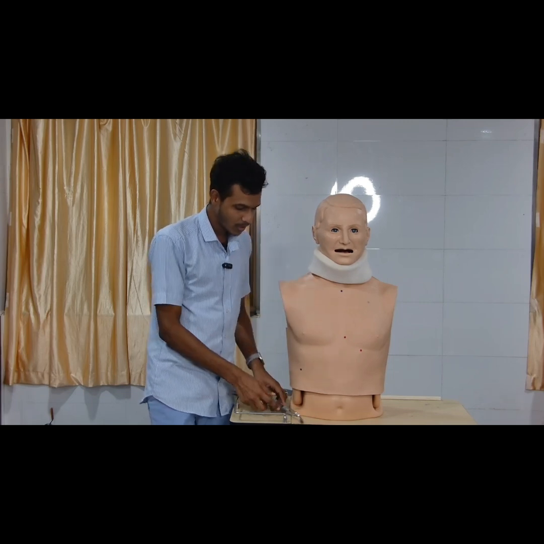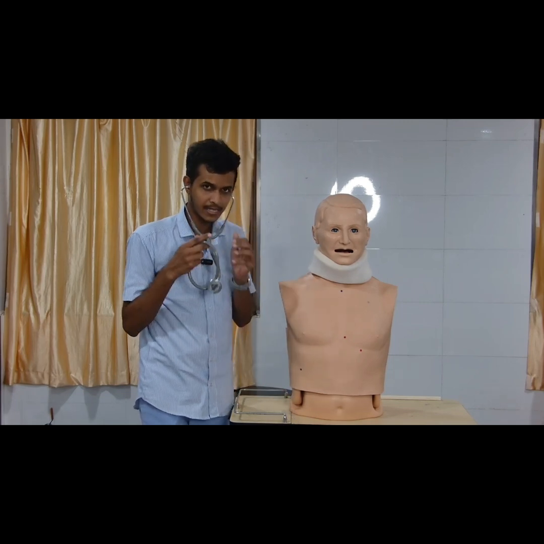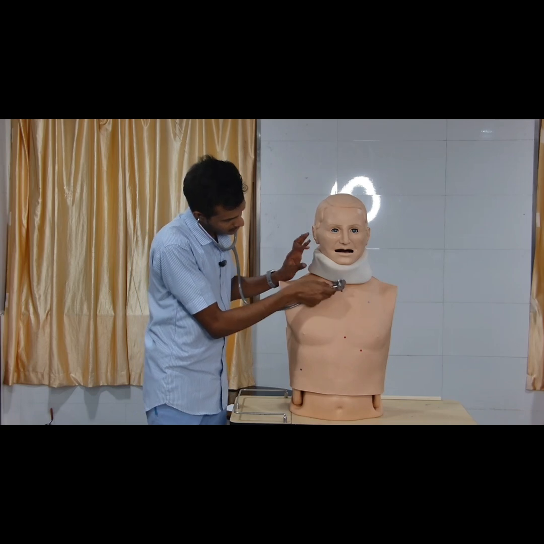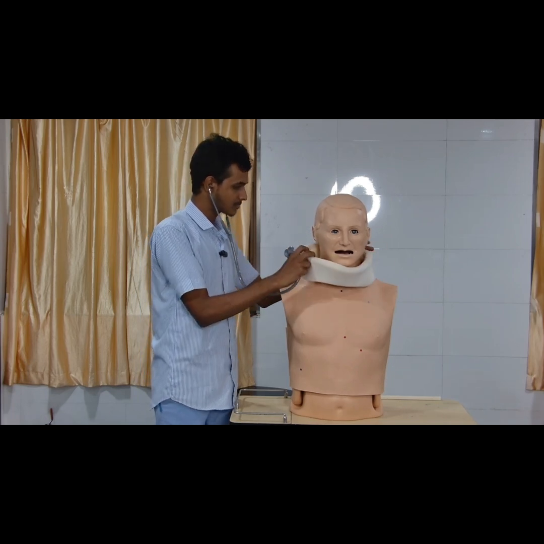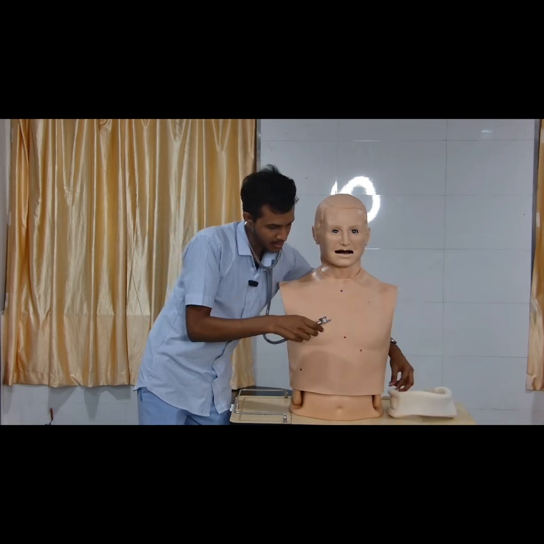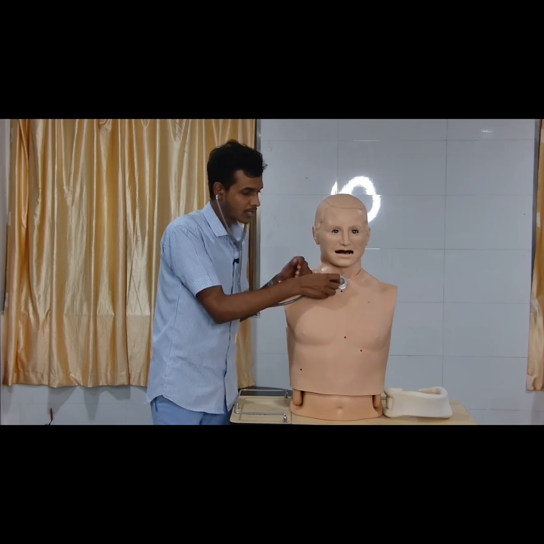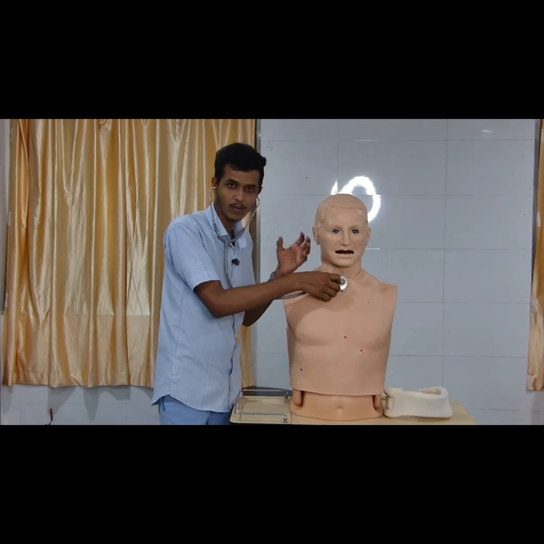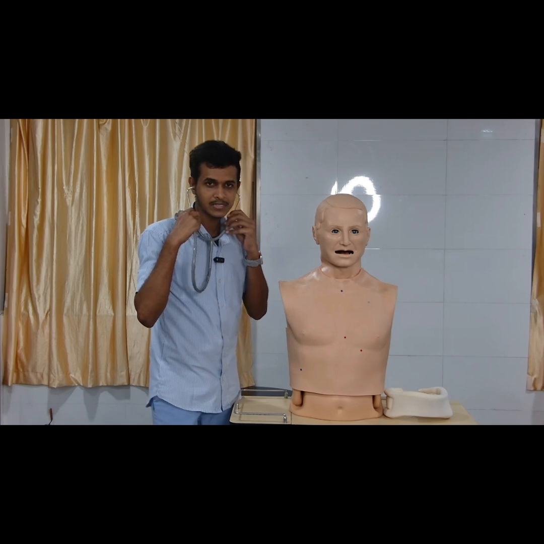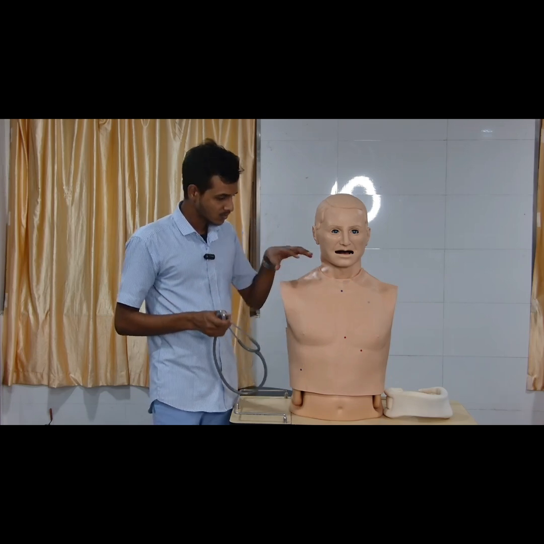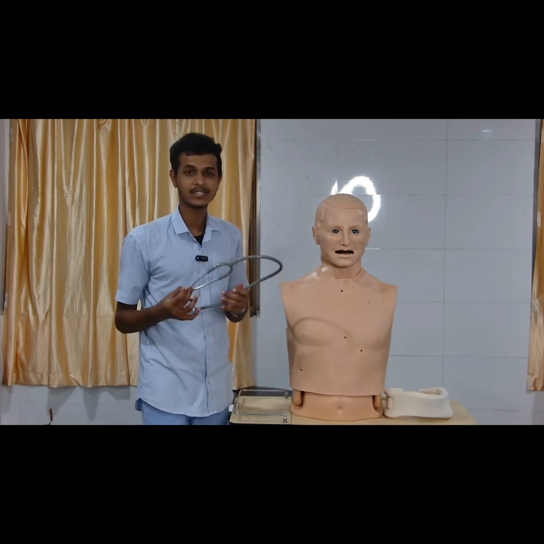Bronchial is nothing but whatever you are auscultating over the trachea. So you just keep your stethoscope over the trachea. Whatever breath sound you are hearing over the trachea, that is the bronchial breath sound. And whatever breath sound you are hearing over the lung field, that is the vesicular breath sound.